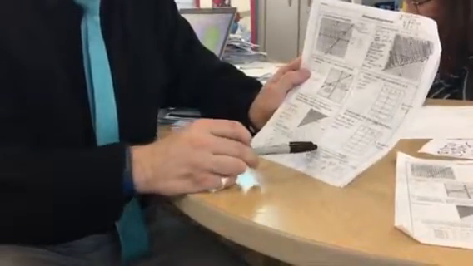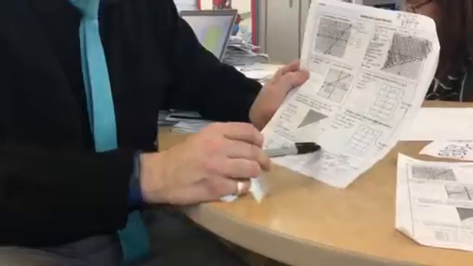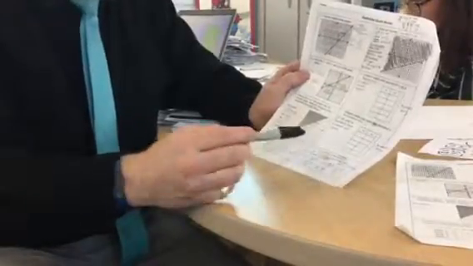a positive. If 7 is an element of the domain, domain is x, put that 7 in for x, work it out, see what you're supposed to get out of that one.